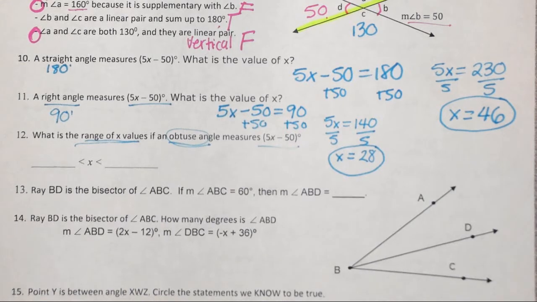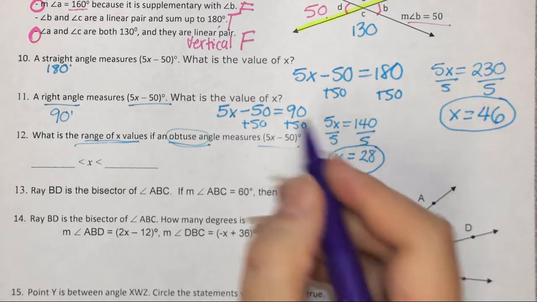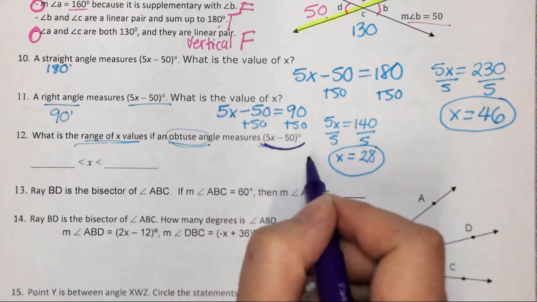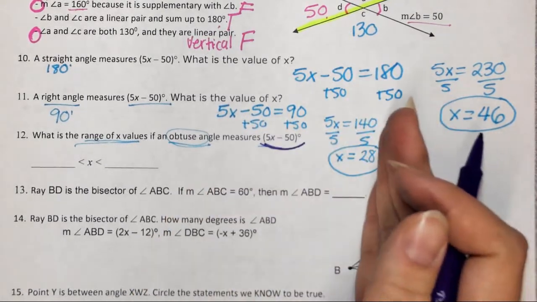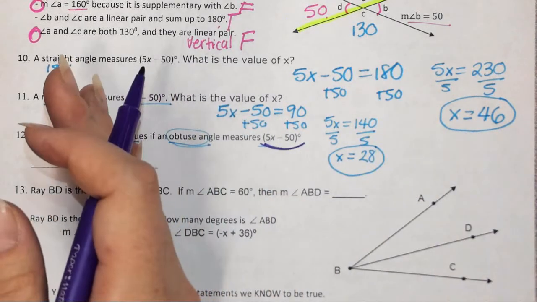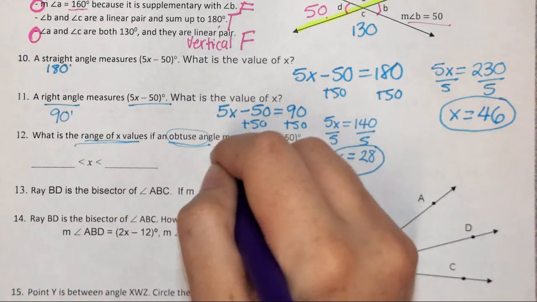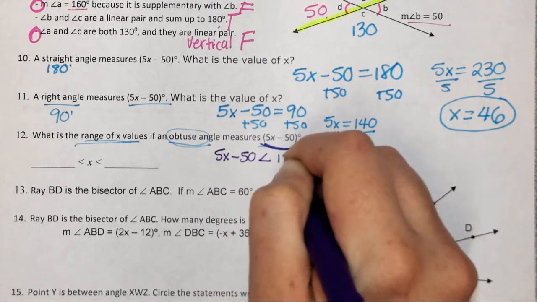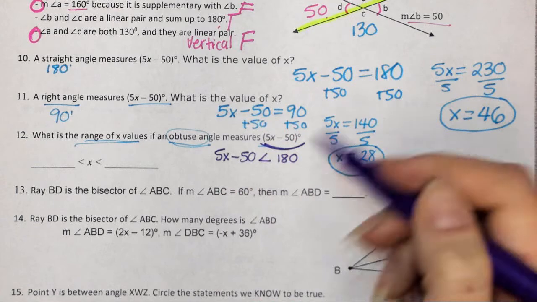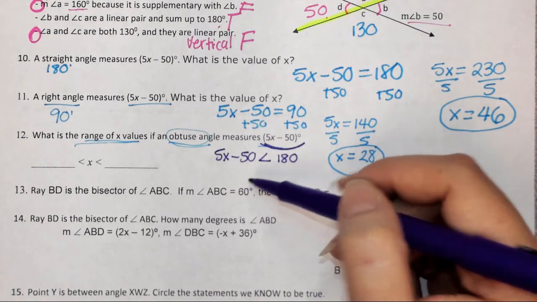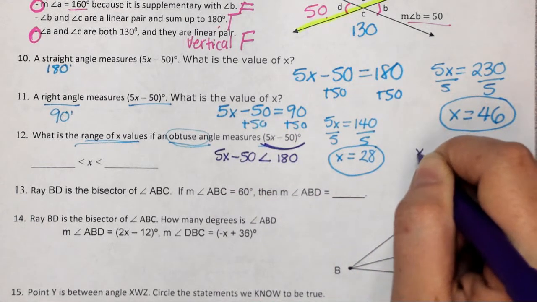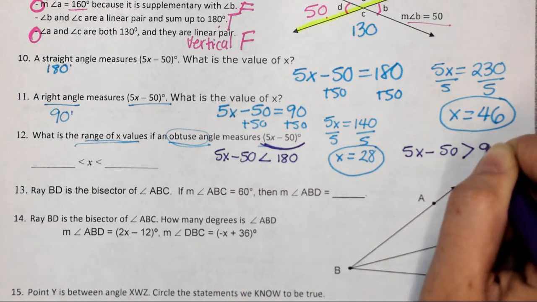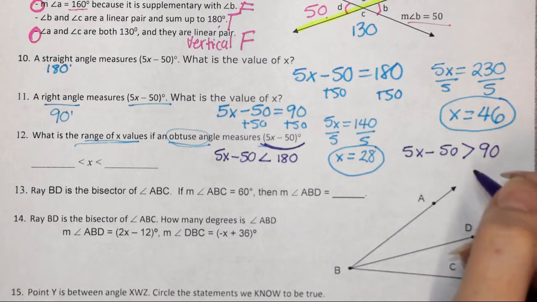So what you would have to do for this problem, this obtuse angle has a measure of 5x minus 50. We know obtuse angles have to be between 90 and 180. So we would say 5x minus 50 has to be less than 180 degrees, and then solve for x. And we would say that 5x minus 50 needs to be greater than 90 and solve for x.